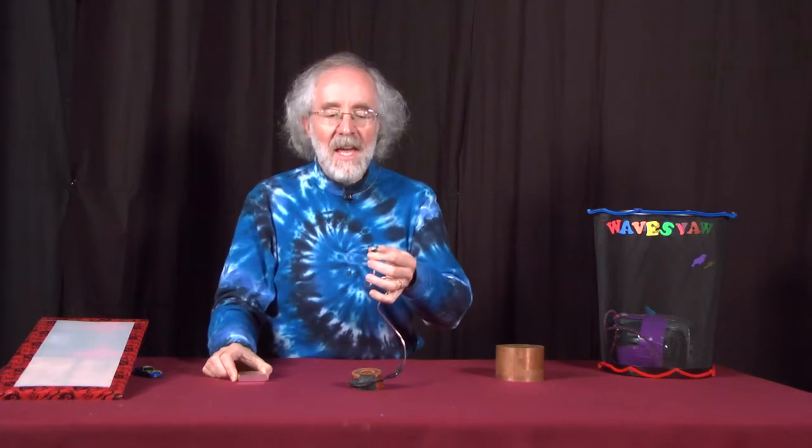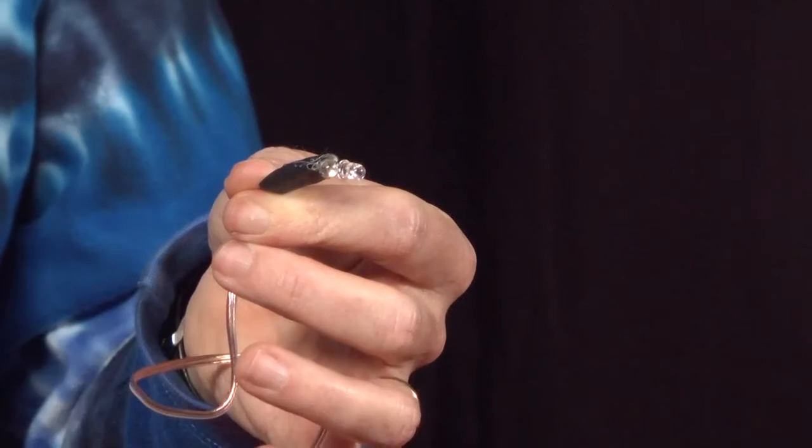Now I have a very strong magnet here, and if I take this very strong magnet and bring it in and put it on top of the coil, watch what happens. The blue bulb turns on, but just for a moment.